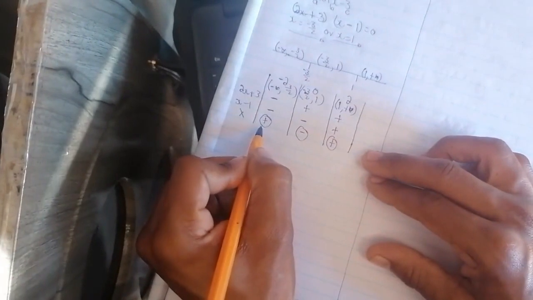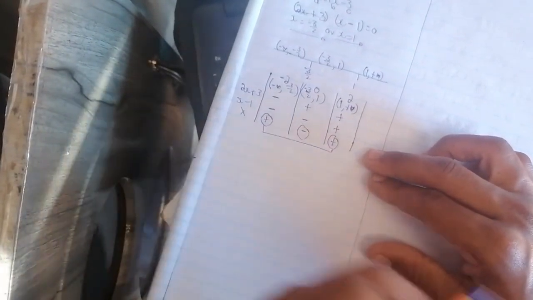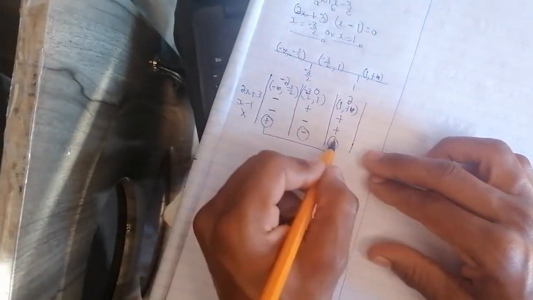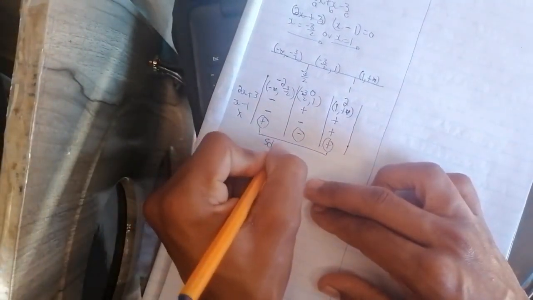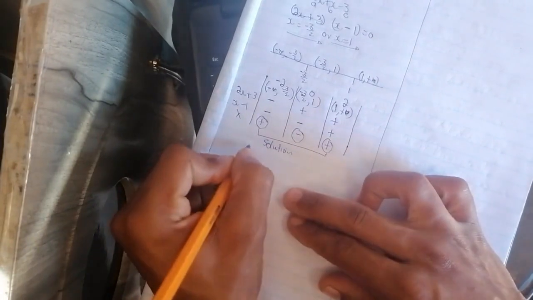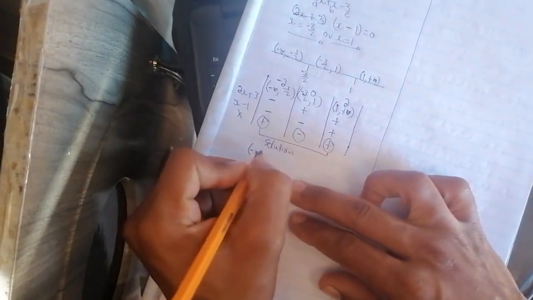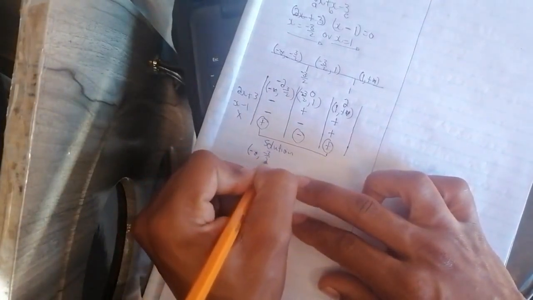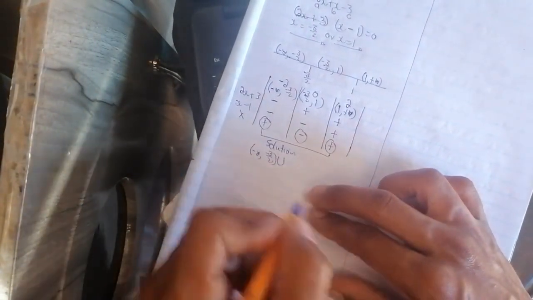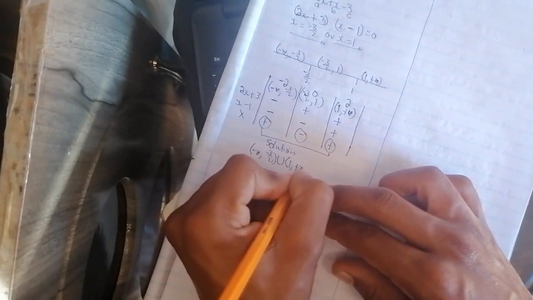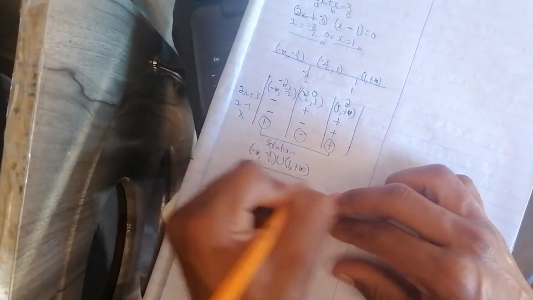Where do we have positive? This one and that one. So these are the solutions that we have. So your solution would be negative infinity to minus 3.5. Because we have more than one solution, we use the union symbol. 1 to positive infinity, and this is exactly what we have, right?